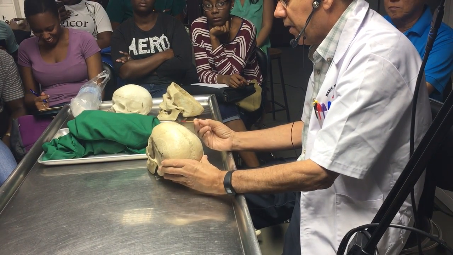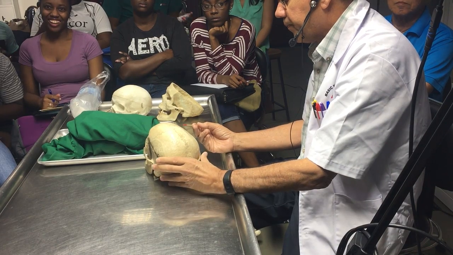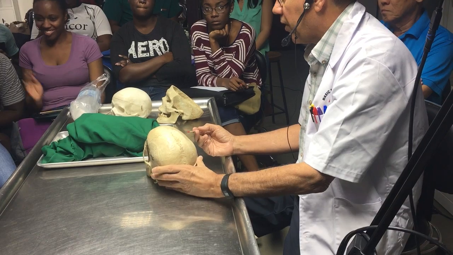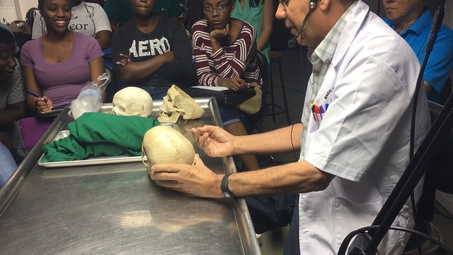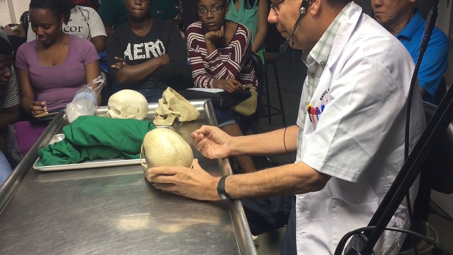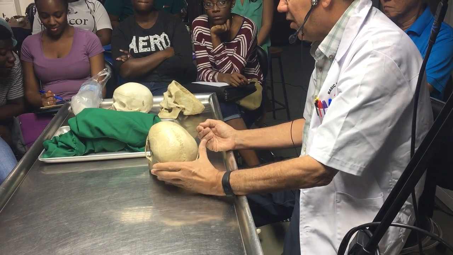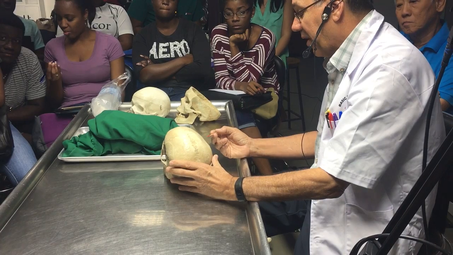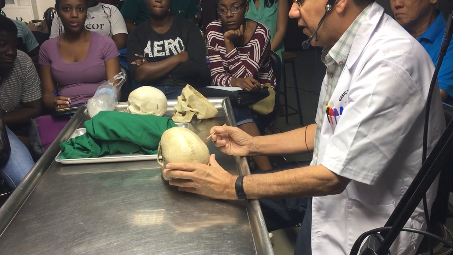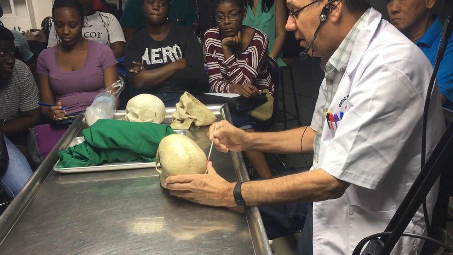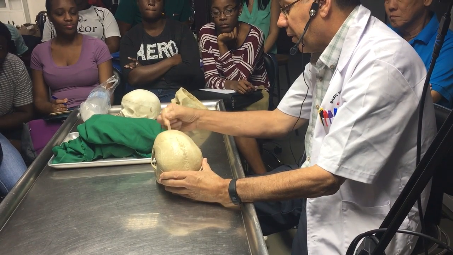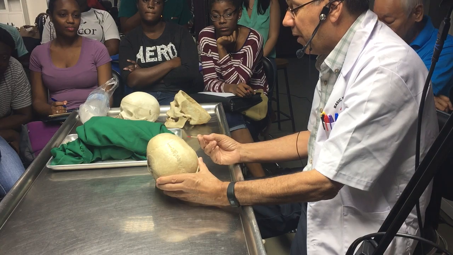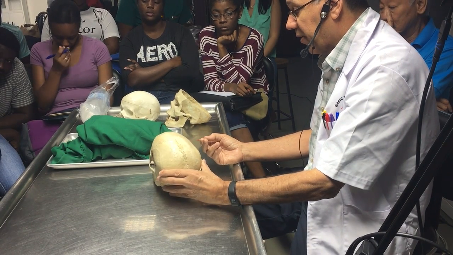Now, most of the bones of the neurocranium, the bones that form the base of the skull, are usually derived from endochondral ossification, whereas the bones of the skull cap, which we call the calvaria, are usually from intramembranous ossification.